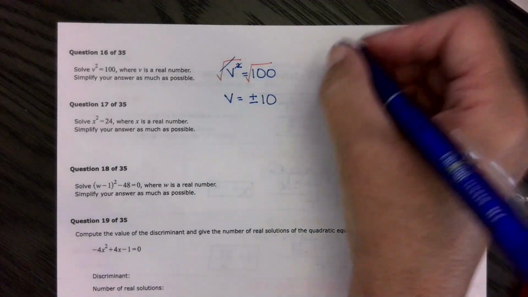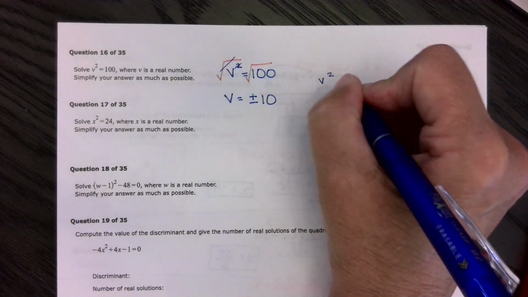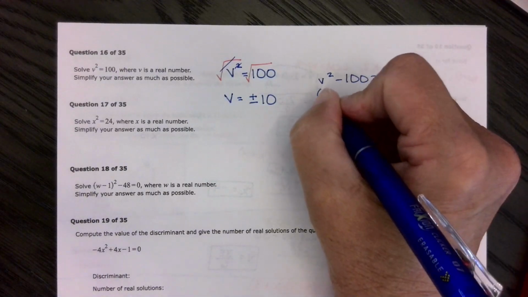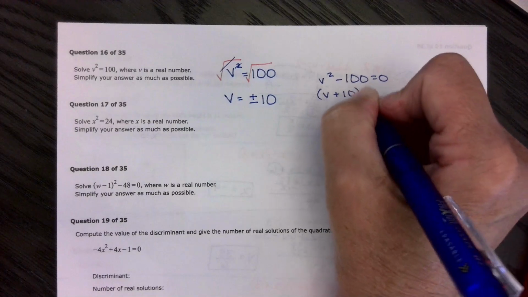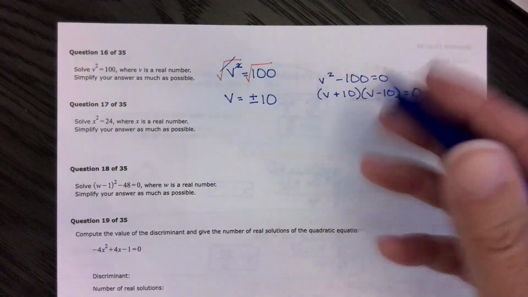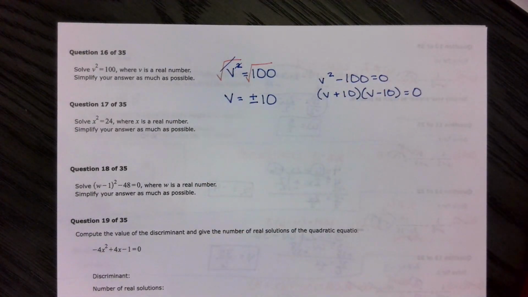Now, you could have taken the 100 to the other side by subtracting it and got this. And then that's a difference of 2 squares. V plus 10, V minus 10 equals 0. And then you still get a positive and a negative 10.